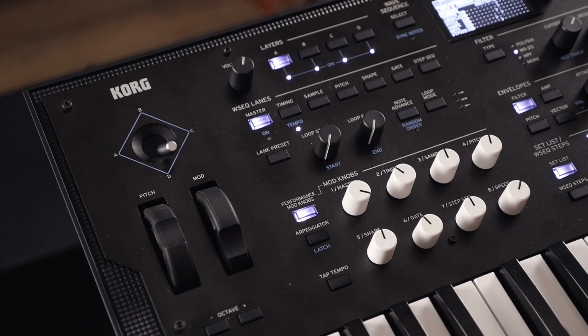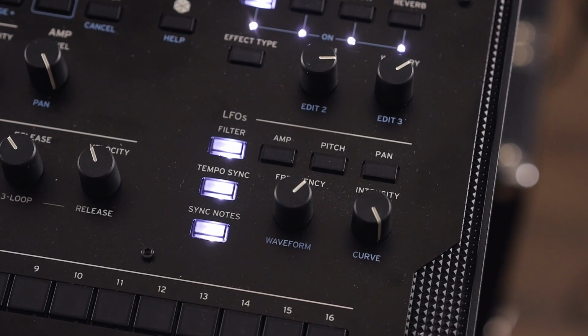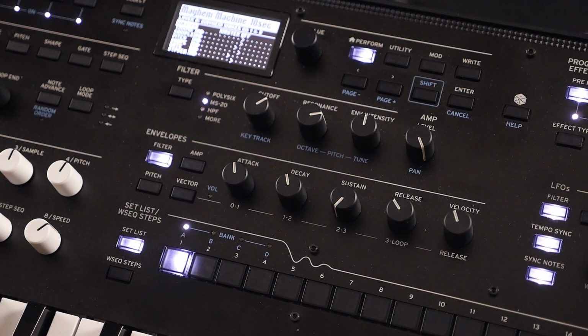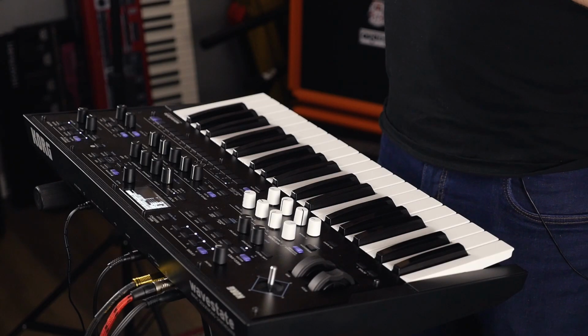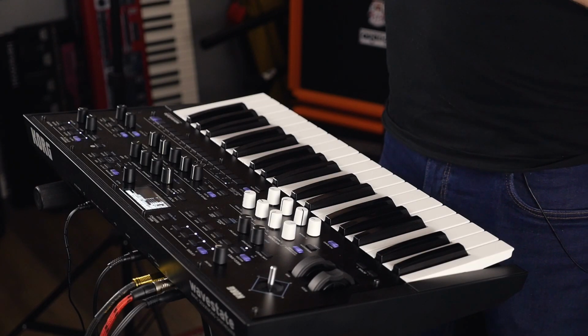Well, it's actually a reimagining of our original Wavestation technology from way back in 1990. So it uses wave sequencing, piecing together tiny little samples in a sequence, playing them sequentially, at different timings, different pitches, and we also have 4 layers, so we can layer up to 4 of these wave sequences, or we can actually use multi-sampled sounds as well to get a mixture of those 2 different types of synthesis.